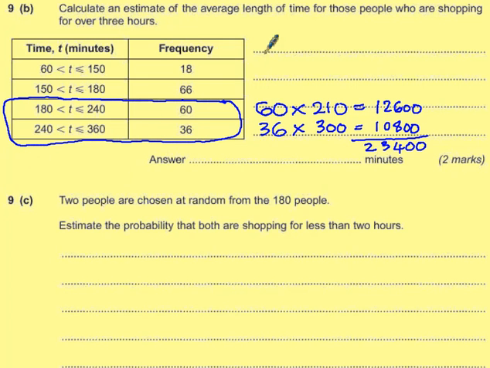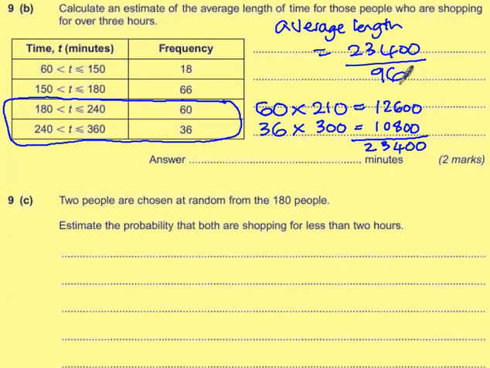So now to get an estimate of the average length of time, so the average length of time is the mean, which is the total time, which is 23400, divided by those 96 people, and that, using our calculator, gives us the answer of 243.75 minutes.